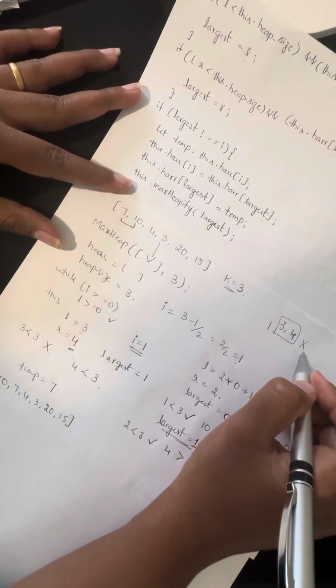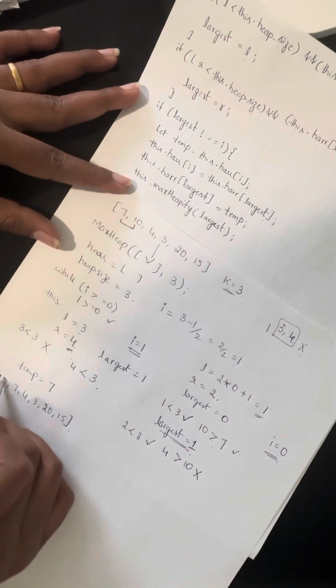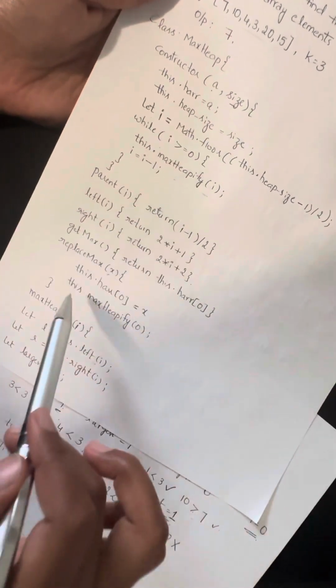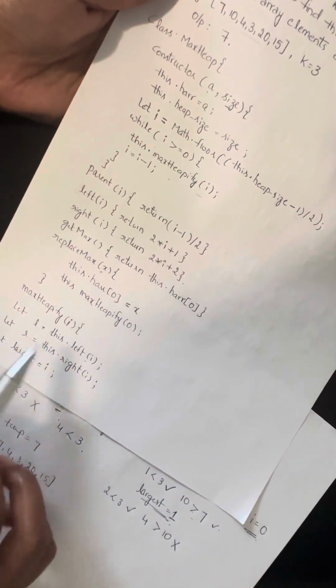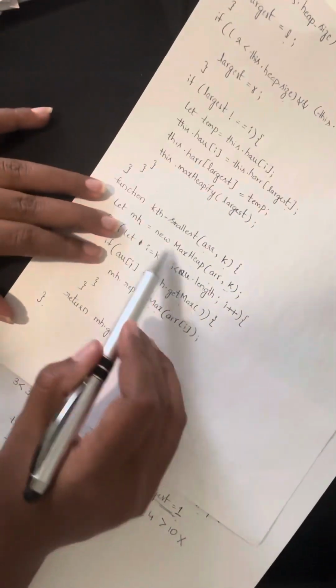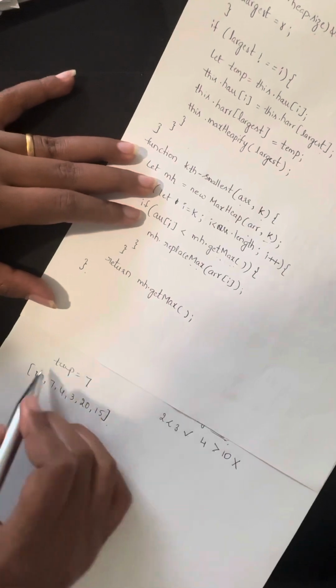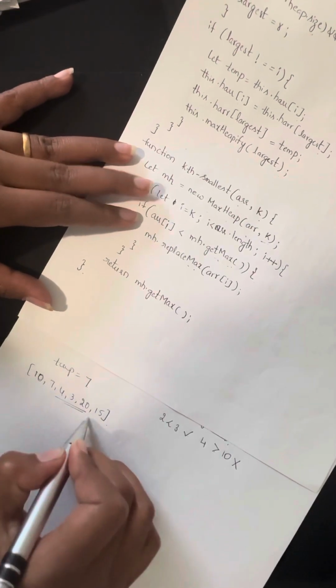So it does not change anything. Now let's get back here, and that is all for this one. Here in the MH we get the array like this.